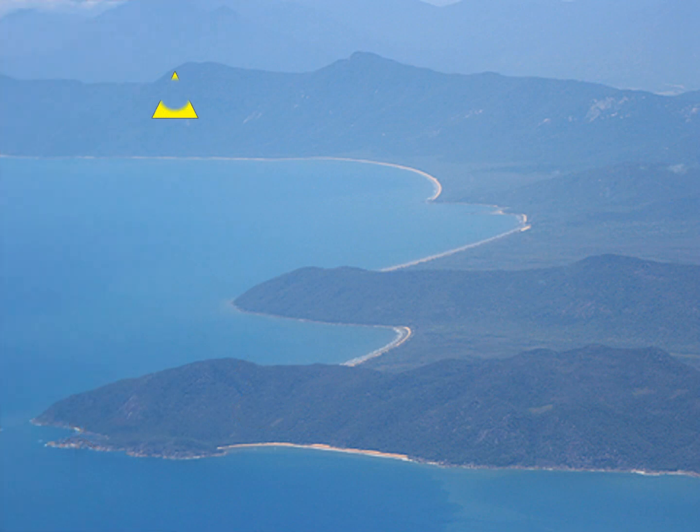Here we have a headland over here. What do we have inside here? A bay. What do we have right here? A headland. We have another bay right here. And right here we have our headland.